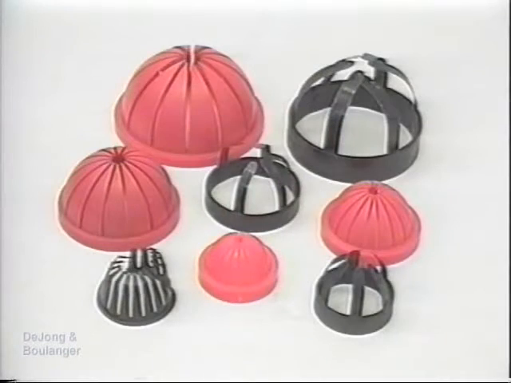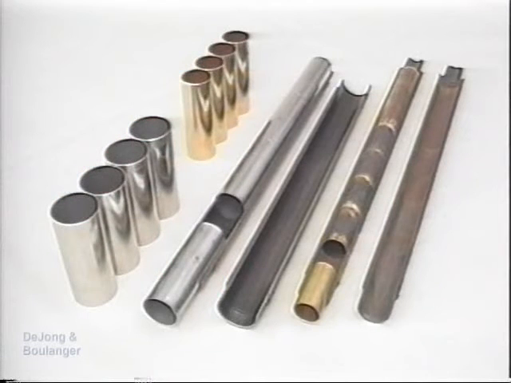If there is any difficulty recovering a full sample, the split spoon may be fitted with a wire or plastic core catcher. In order to better preserve the samples, liners made of either brass, stainless steel, or plastic may be inserted into some split spoon samplers.